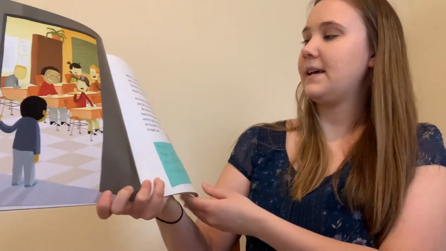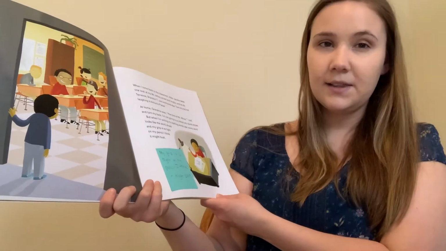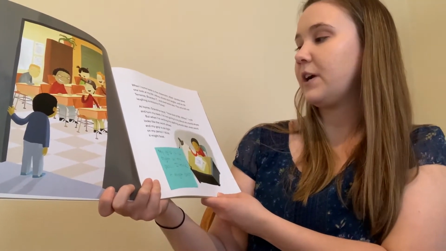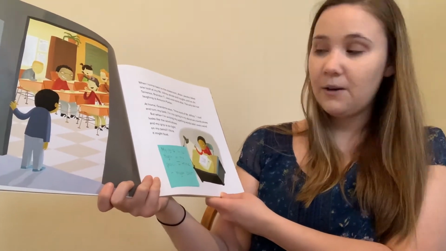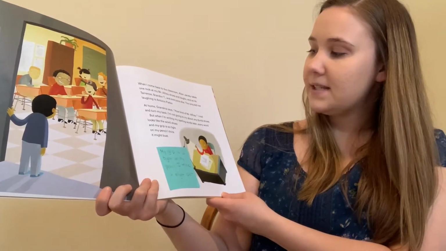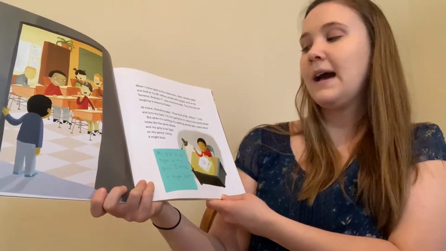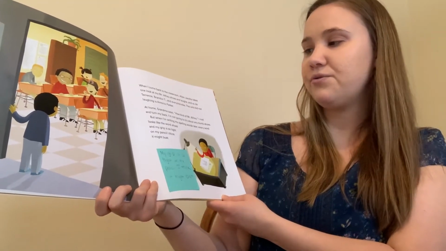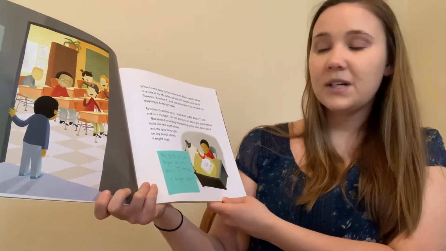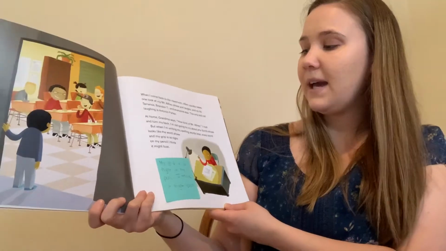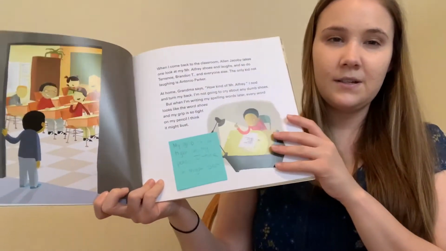When I come back to the classroom, Alan Jacoby takes one look at my Mr. Elfrey shoes and laughs, and so do Terrence, Brandon T, and everyone else. The only kid not laughing is Antonio Parker. At home, Grandma says, "How kind of Mr. Elfrey." I nod and turn my back. I'm not going to cry about any shoes. But when I'm writing my spelling words later, every single word looks like the word shoes. And my grip is so tight on my pencil, I think it might bust.